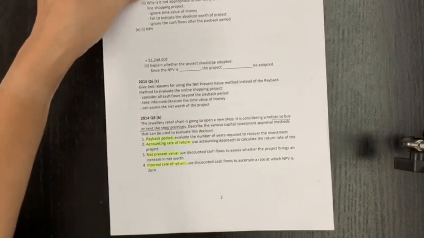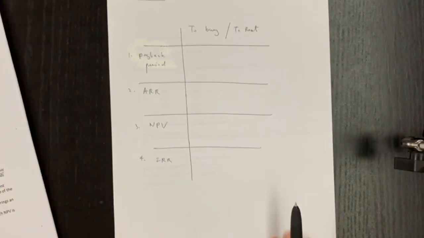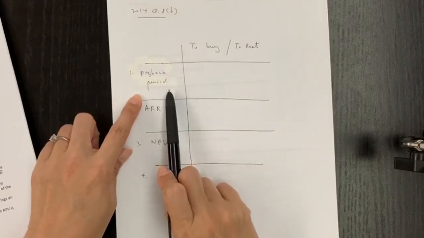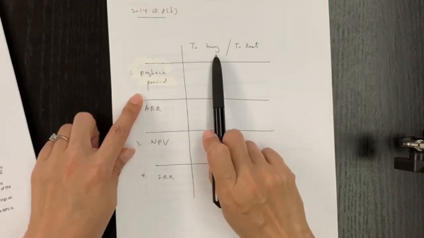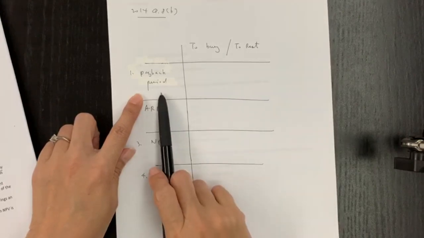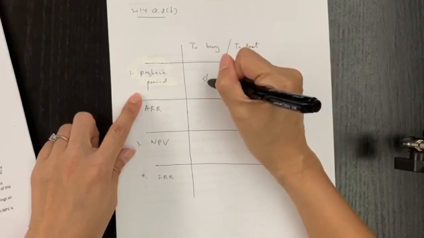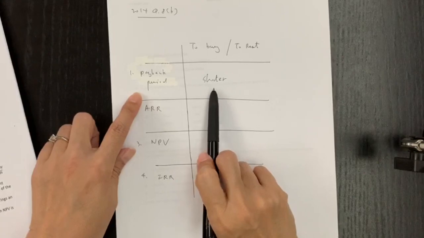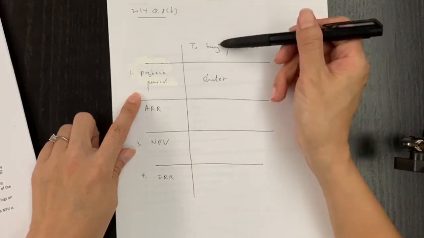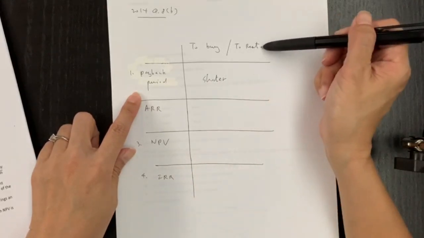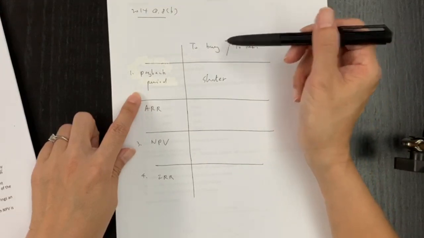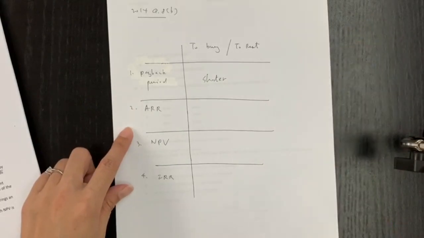Okay, so here is the explanation. After you have named the method, payback period, you have to make a decision whether to buy or to rent. What do you think? Do you choose a longer payback period or a shorter payback period? Of course, we always choose a shorter payback period. That means if your calculation for payback period for buying is shorter than to rent, then your choice should be buying the premises instead of renting the premises.